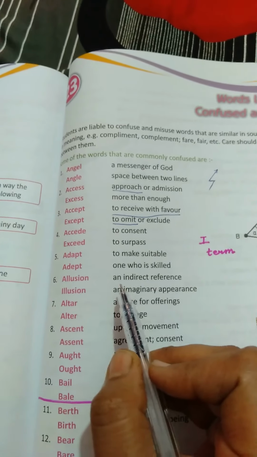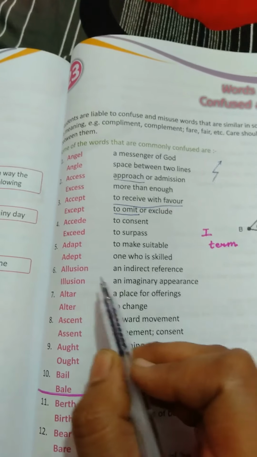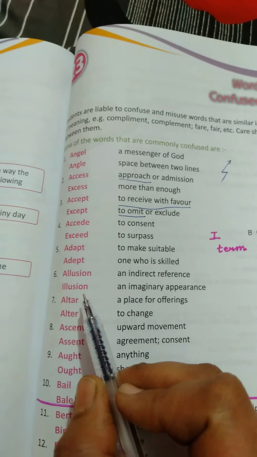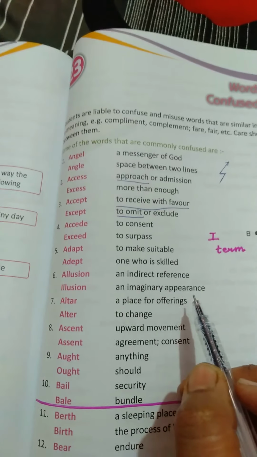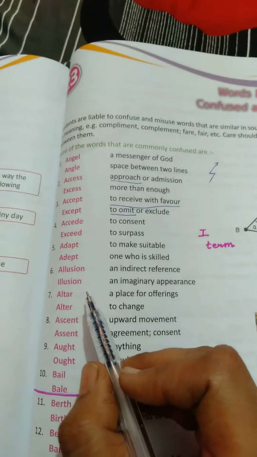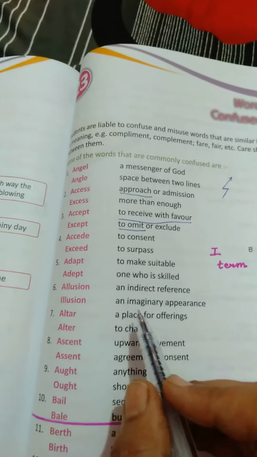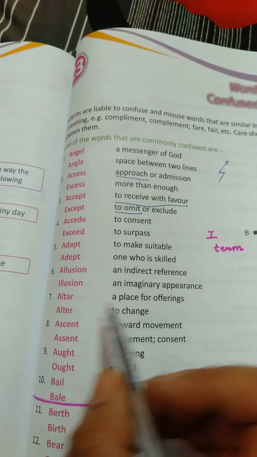Allusion, an indirect reference. Illusion, an imaginary appearance. Illusions are there sometimes in your mind when you imagine something, an imaginary appearance.